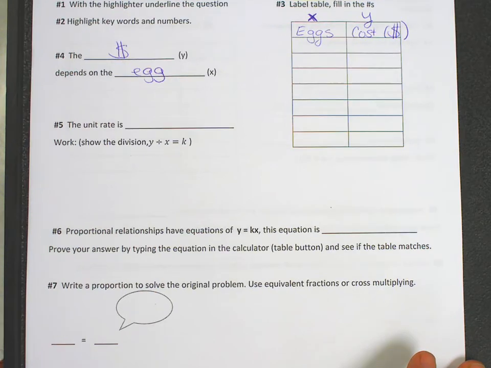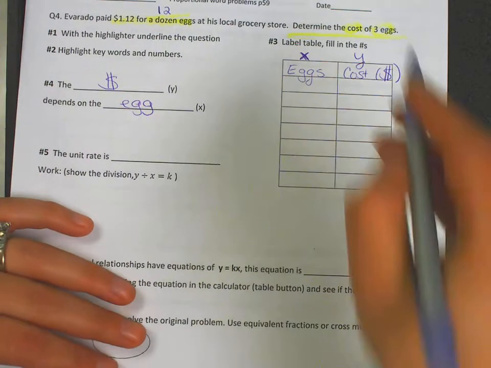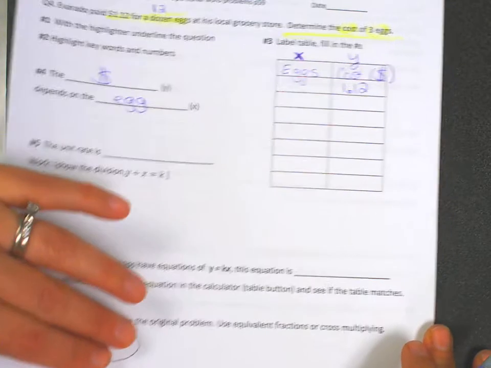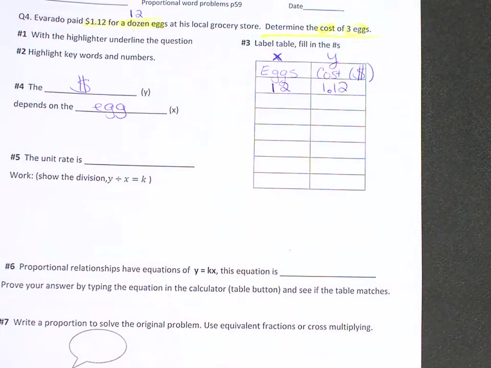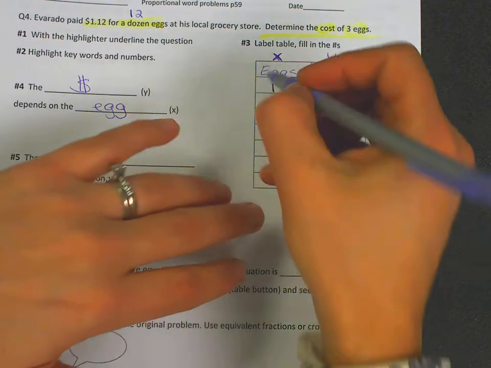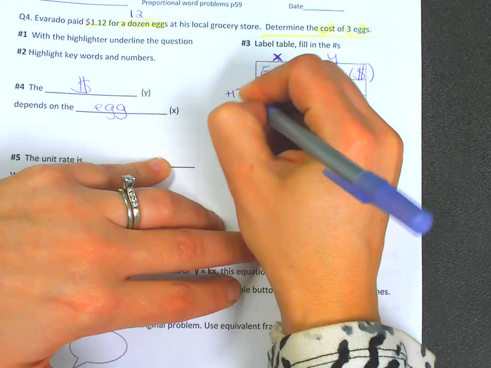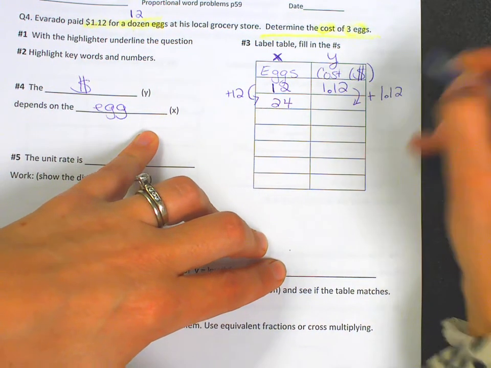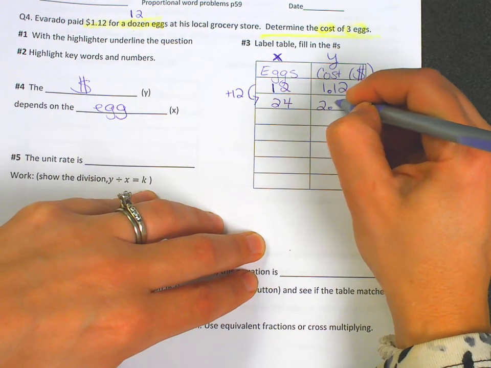Okay, so let's fill this out. It is $1.12. We highlighted this. For 12 eggs. So if I was to buy another dozen, that would be how many eggs now? 24. That's another dozen, which would mean it's another $1.12. So $1.12 plus $1.12 is $2.24.